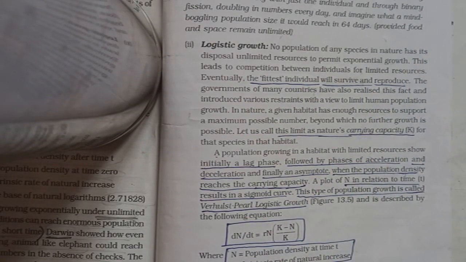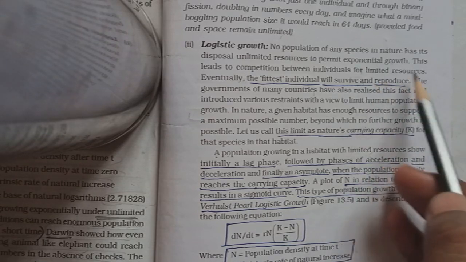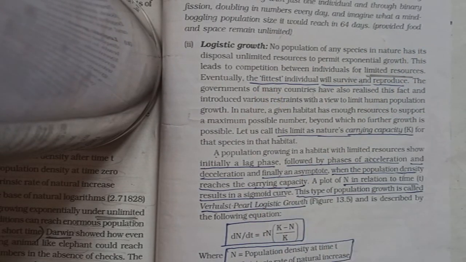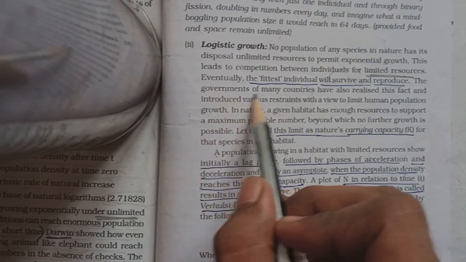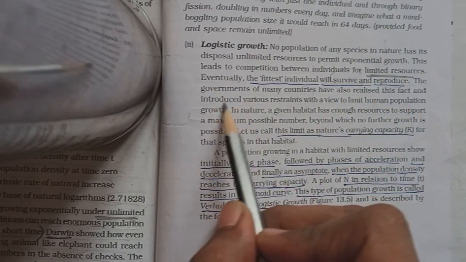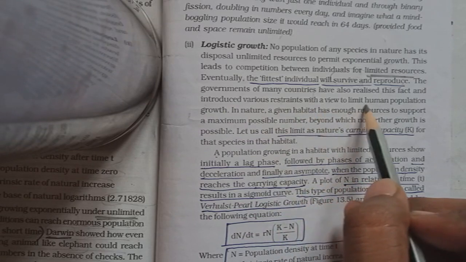What they are telling is that food is not meant for only one organism, it is for all organisms. Hence there will be competition for limited food, because there won't be unlimited food as the population keeps increasing. Only the fittest individual can survive, reproduce and eat that food. Governments of many countries have also realized this fact and introduced various measures to limit human population growth.